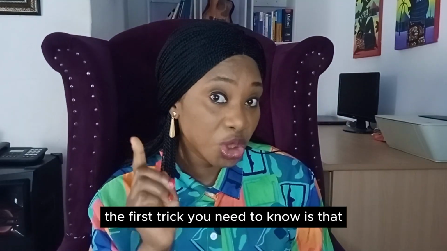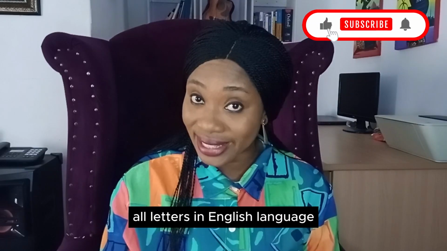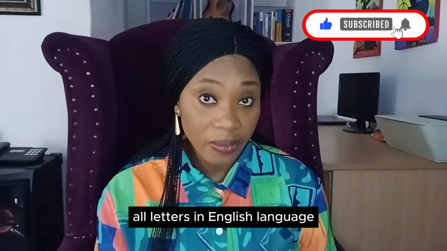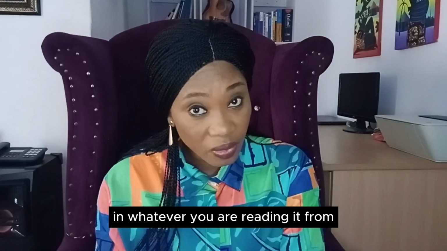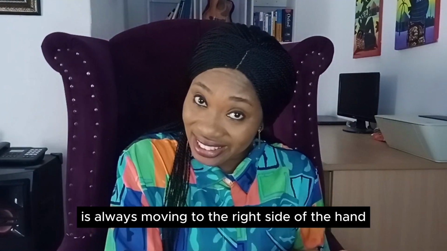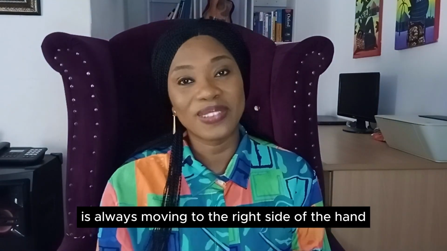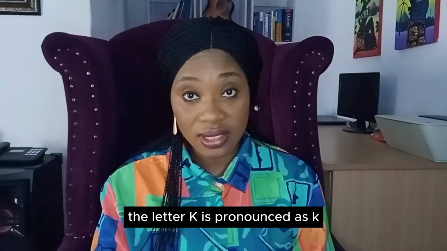The first trick you need to know is that all letters in English language, in whatever you are reading it from, is always moving to the right side of the hand. The letter K is pronounced as K.